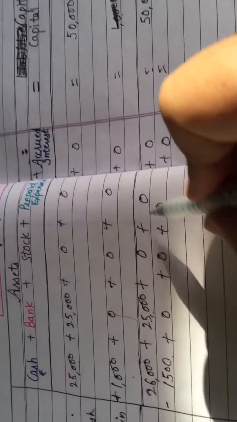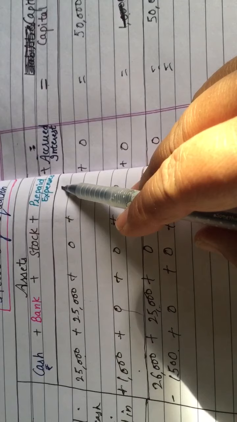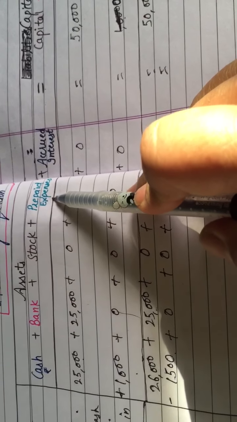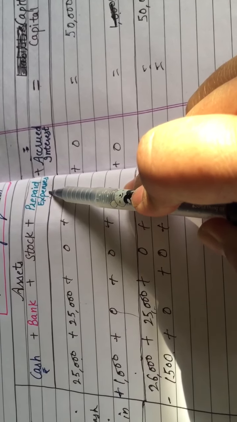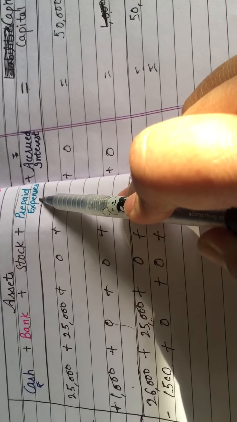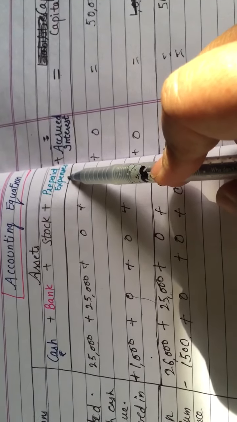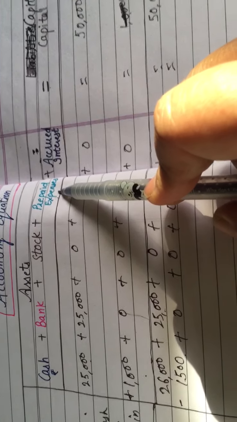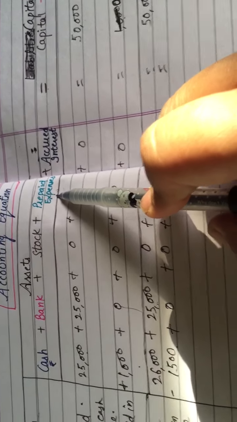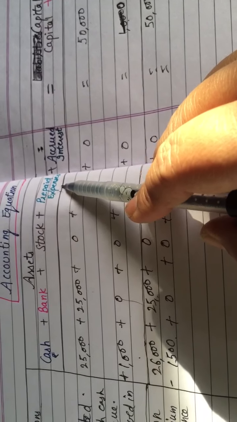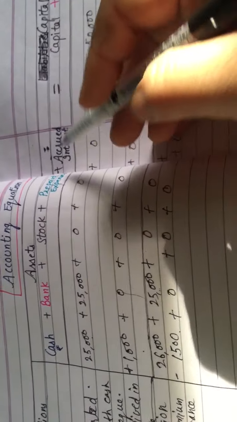Prepaid, sorry, I forgot to write prepaid expenses. Prepaid expenses, you can also write the name of the expense here. Prepaid expense is only one in this question, so we can also write prepaid insurance premium. If you have written prepaid expenses, it doesn't matter.